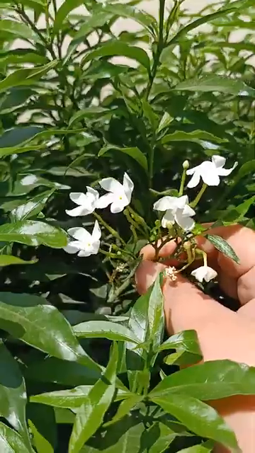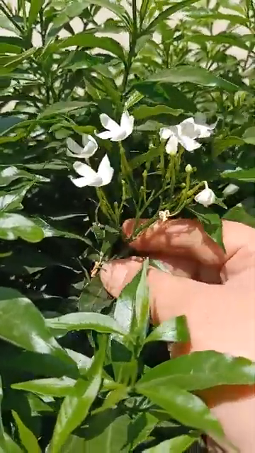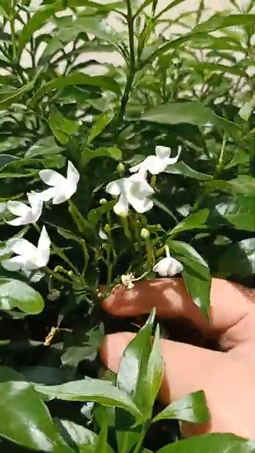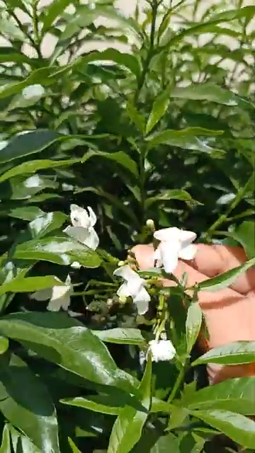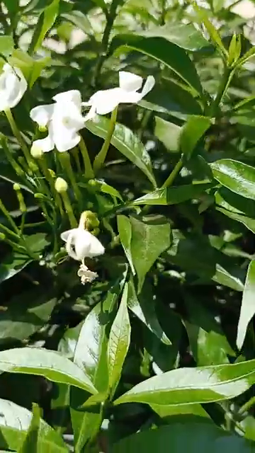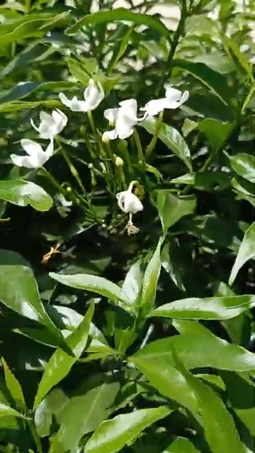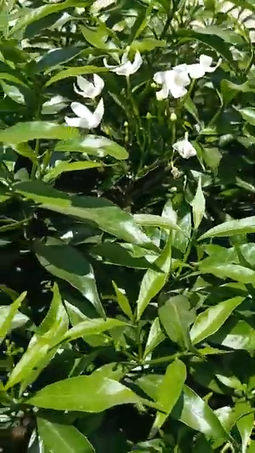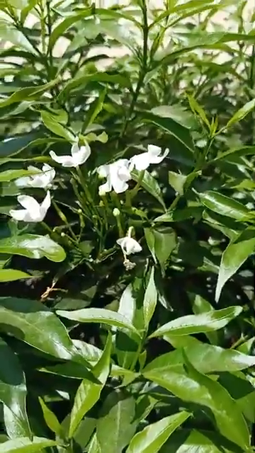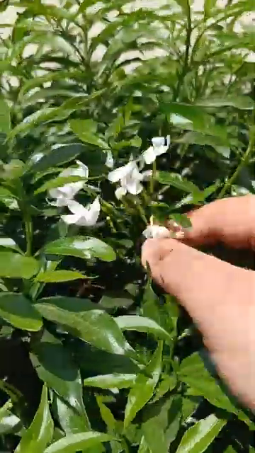Right now you can see only four or five blooming flowers, but there are buds also. When they bloom, they will be on the same stem. So here on the same stem many flowers are growing, while there are many plants in which a single flower grows on a single stem. For example, rose and hibiscus are examples of flowers which grow singly on a stem.